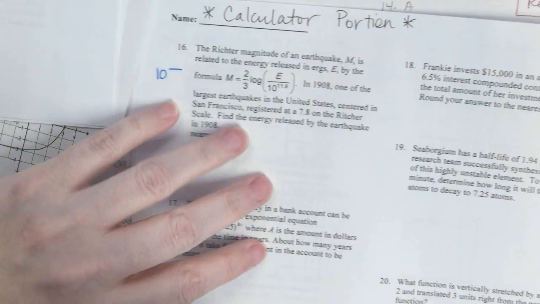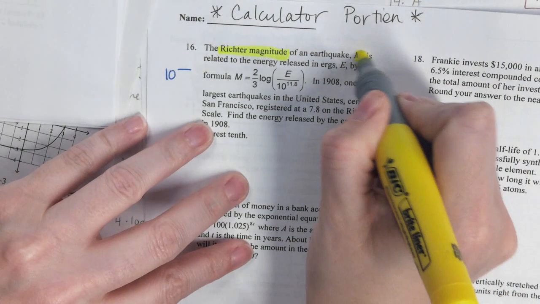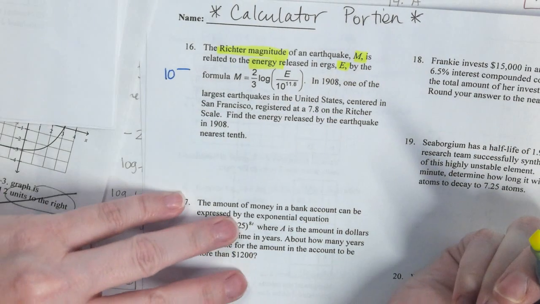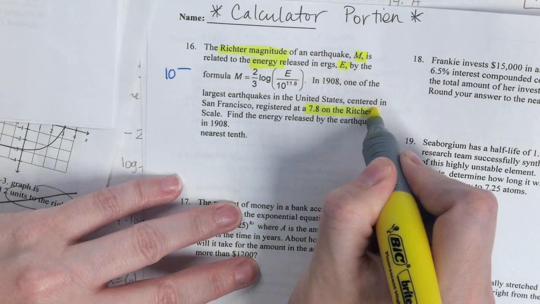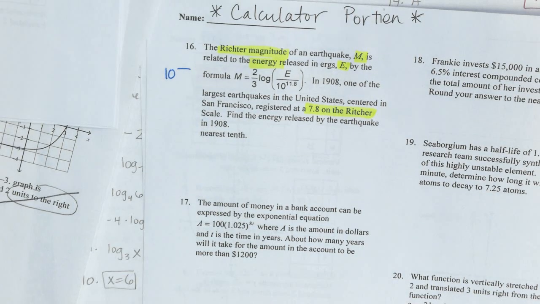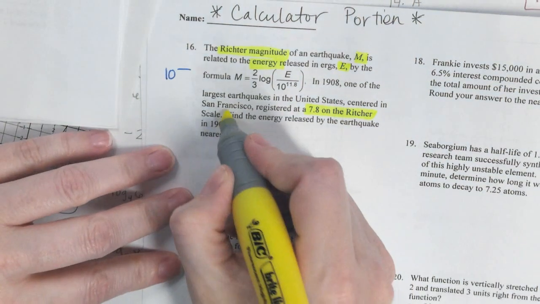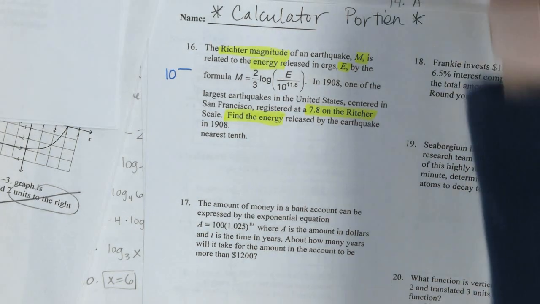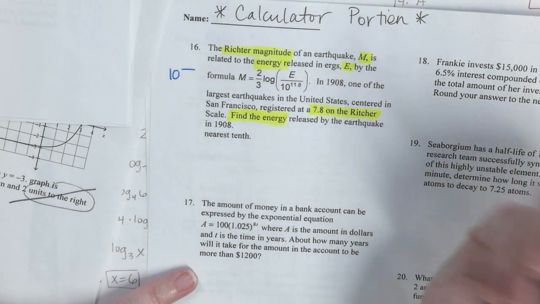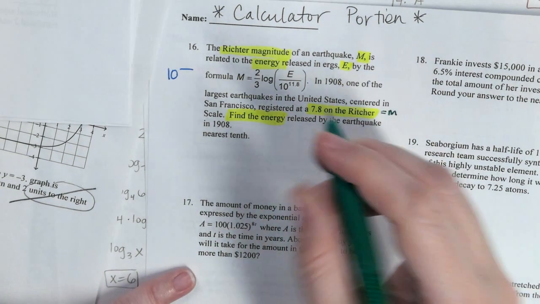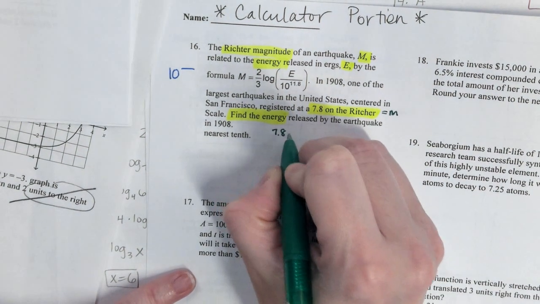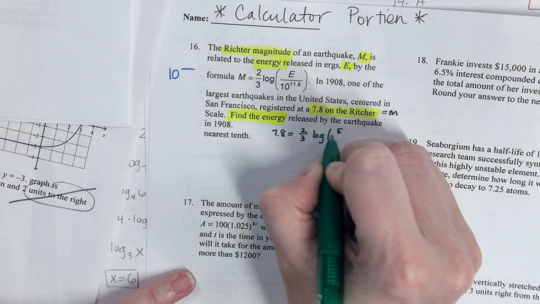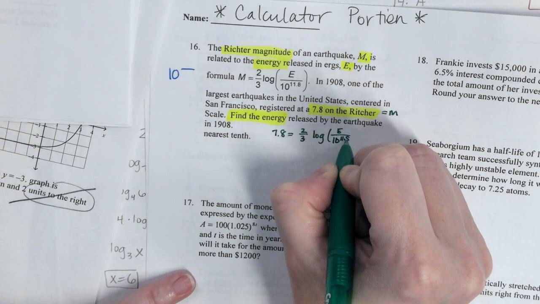So it says the Richter magnitude of an earthquake M is related to the energy E. You have your equation, and then it's 7.8 on the Richter scale. And then look here, it says find the energy. So that means you're plugging in 7.8 for which variable? Yes, this is going to be your value of M. So you have 7.8 equals 2/3 times the log of E over 10 to the 11.8.